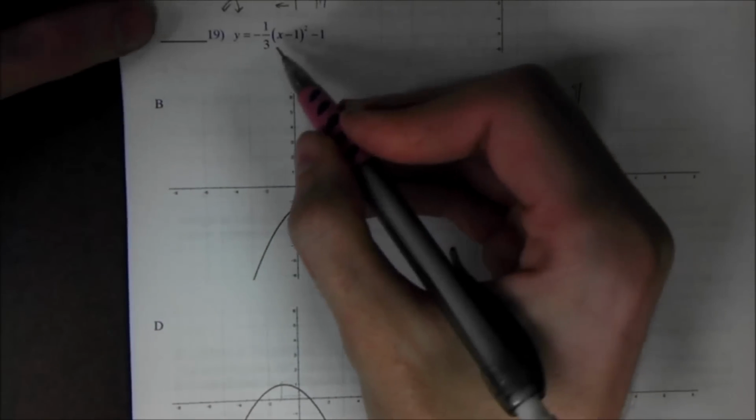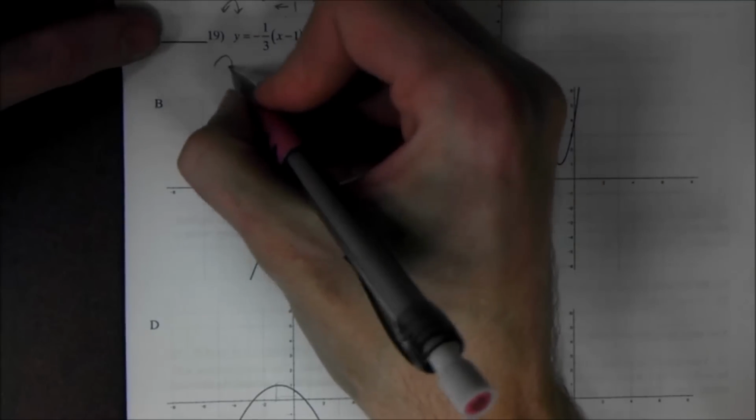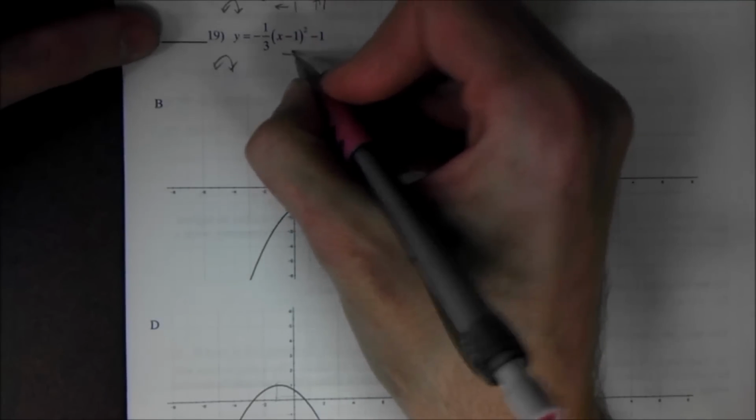Option D. And then number 19 here, negative 1/3. That's also going to open down and be wide, but it's going to the right one and down one. So that would be option B.